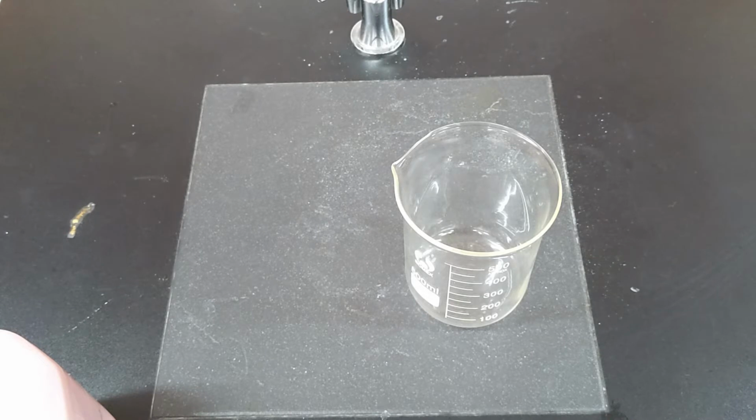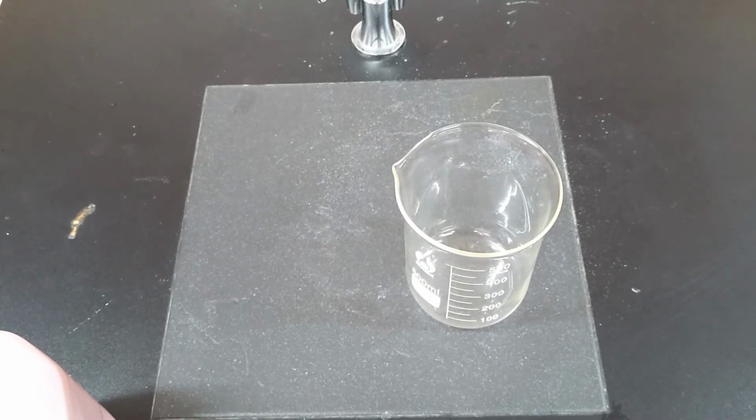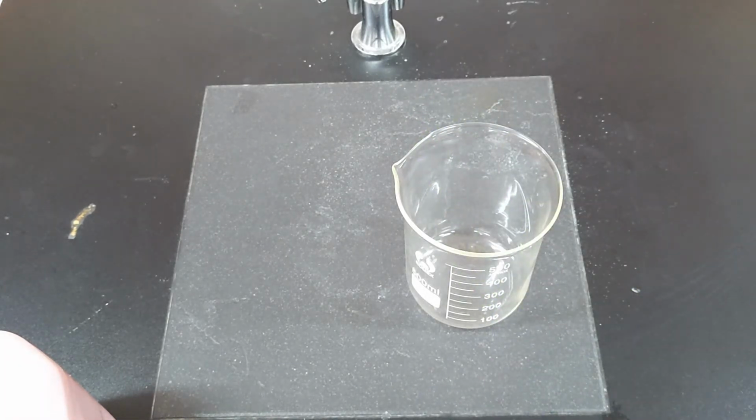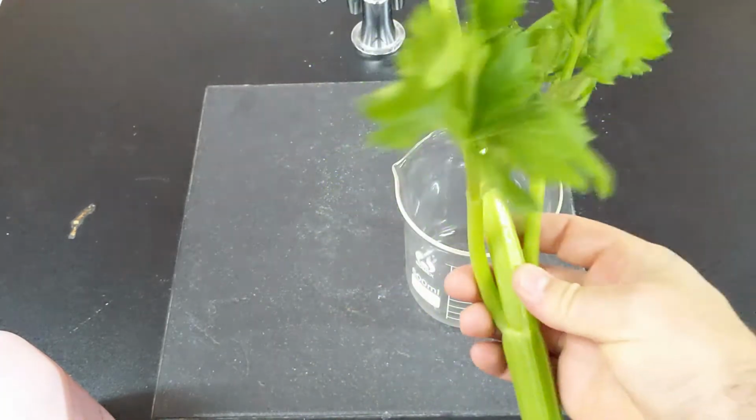So if we were wanting to do a practical investigation to see the movement of materials in the xylem, the specialized tissue for the transport of water and dissolved mineral ions from the roots up to the leaves, we want to see that this movement actually occurs only in one direction and where it's actually going to. So our aim for this investigation is to investigate the direction and the structures through which water and dissolved dye will move through some celery.